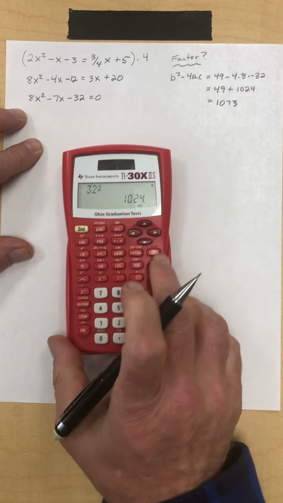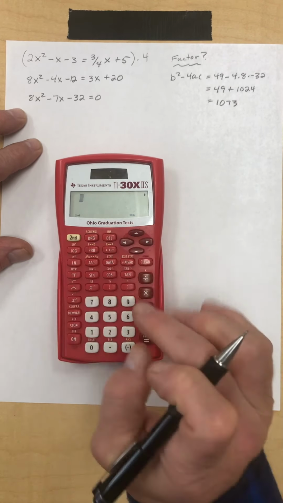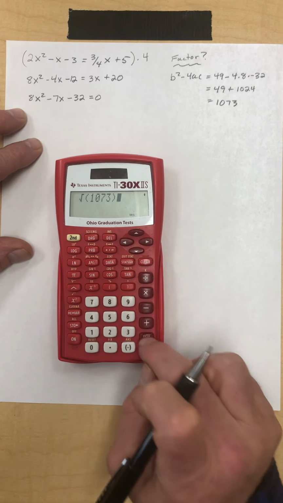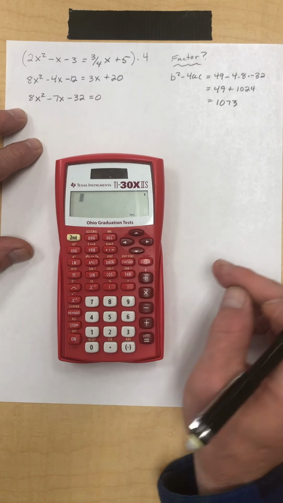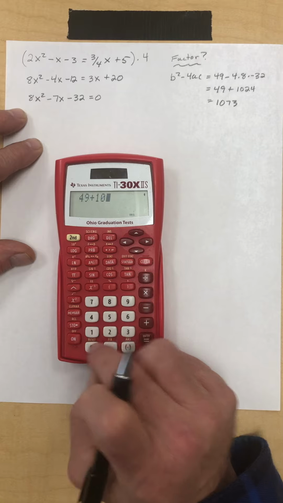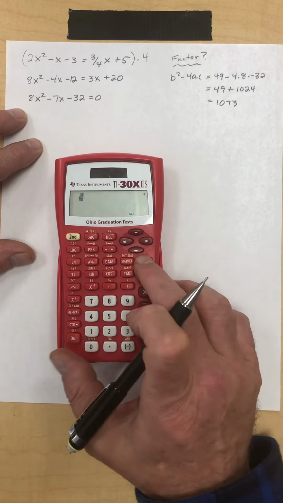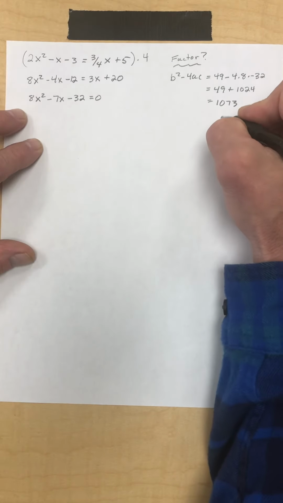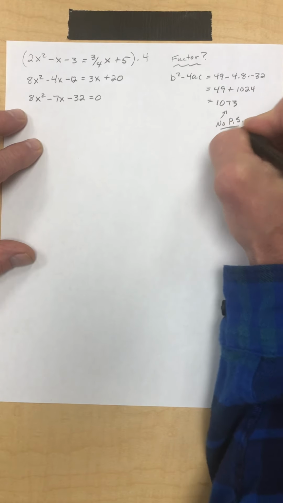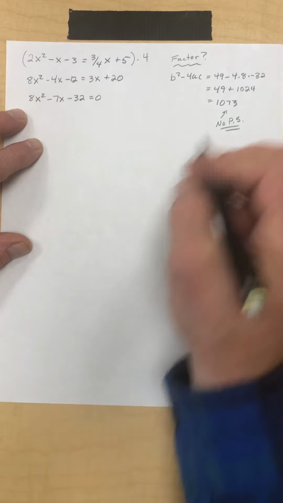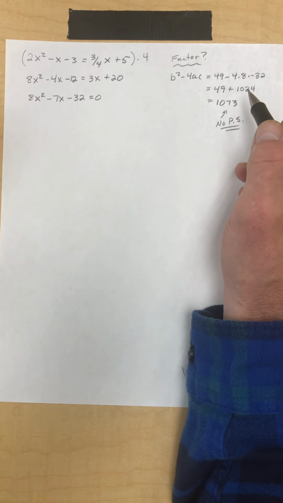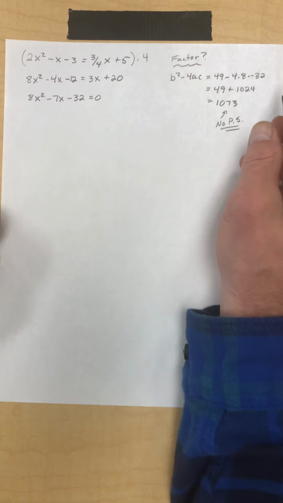I'm pretty sure that's not a perfect square. I'll check it just to be sure. Square root of 1073. No, it is not a perfect square. I didn't think it would be. Let's make sure I got 49 plus 1024. Yeah, okay, so this is not a perfect square. So that means our discriminant is not a perfect square, so we're going to get irrational solutions, which means this doesn't factor.